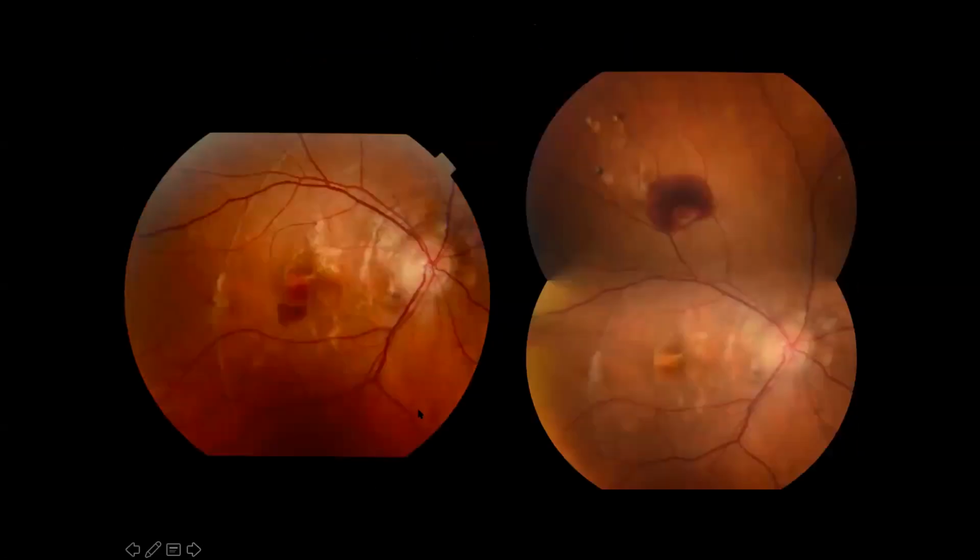She has, over the course of several years, developed additional hemorrhages. This is just below the fovea and superotemporal to the fovea. She has these circumferential breaks, which may be related to her trauma, but she does have angioid streaks.